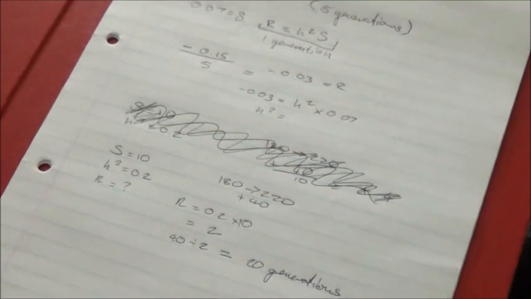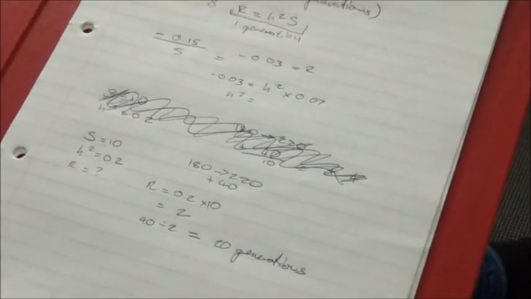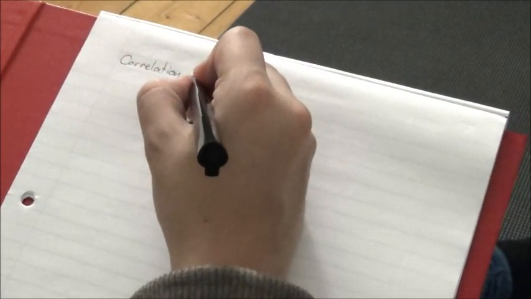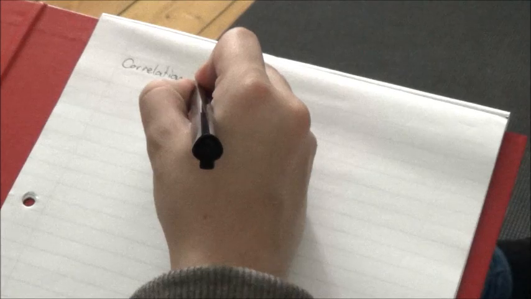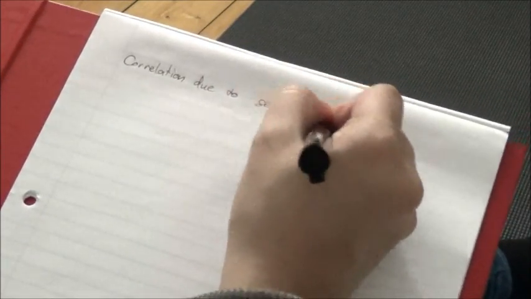Okay, now for question 10, this confused a lot of people, and I think for the most part, sorry, I'm going to just put a new page. Most people didn't understand this because they don't understand the components of the question. Sorry, correlation due to selection. Correlated response, okay. Sorry, not selection, selection. Okay, so the question asks, sorry, let me get it out.